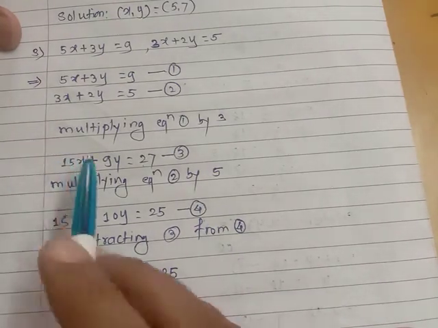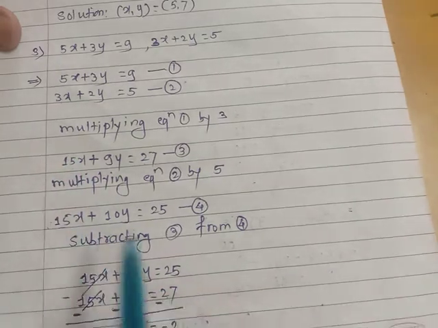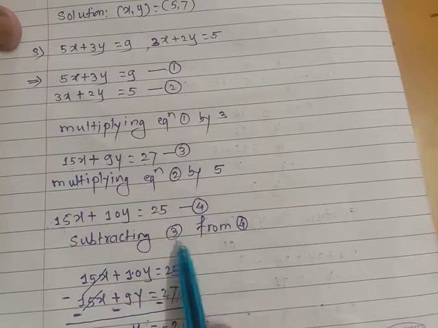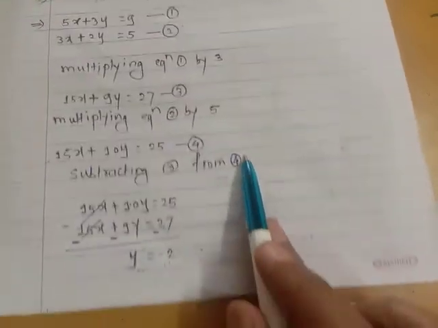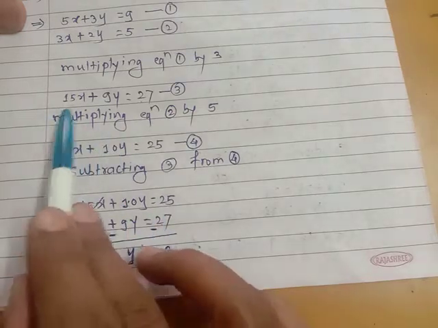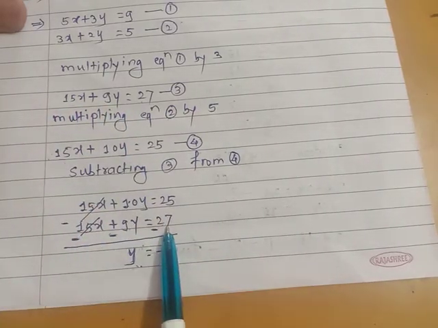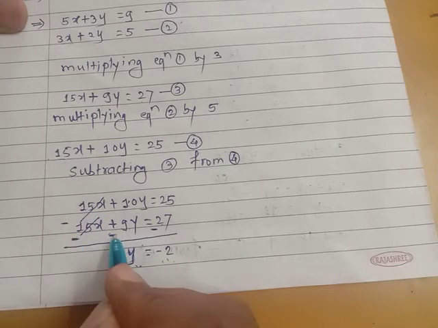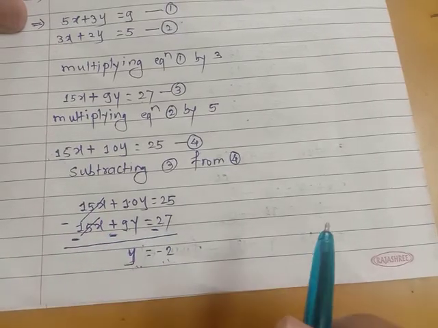When the terms which we have to eliminate have the same sign, then we have to subtract the equations. Subtracting equation 3 from equation 4, what we get? 15x plus 10y equals 25 minus 15x plus 9y equals 27. When we subtract, we have to change the signs of each and every term in the second equation.